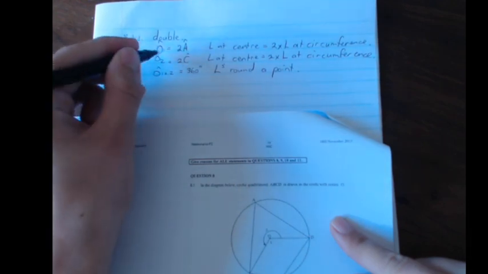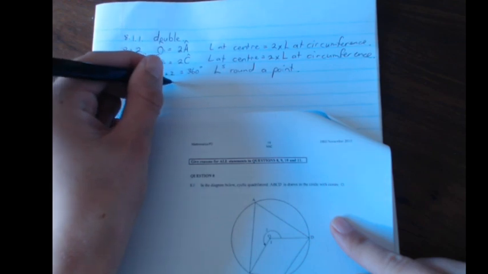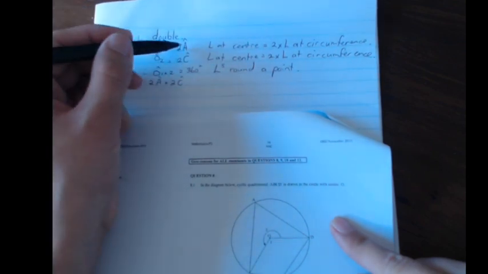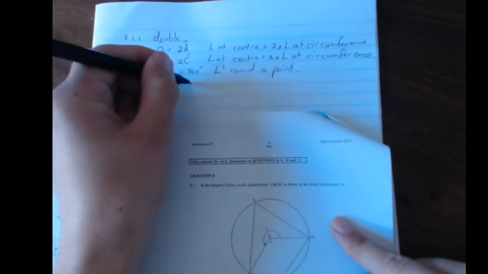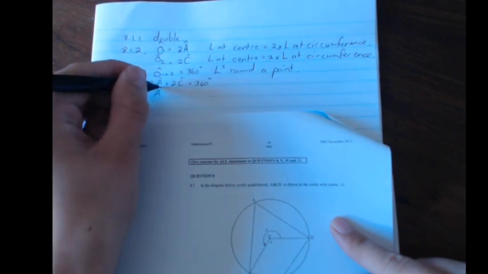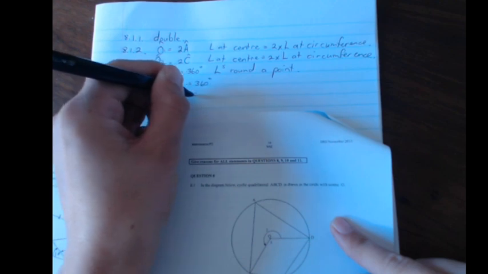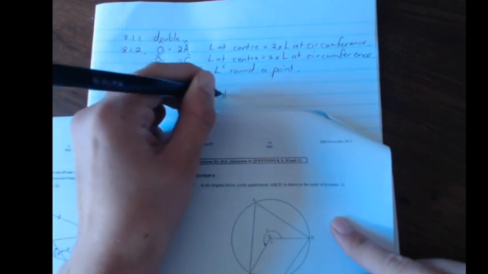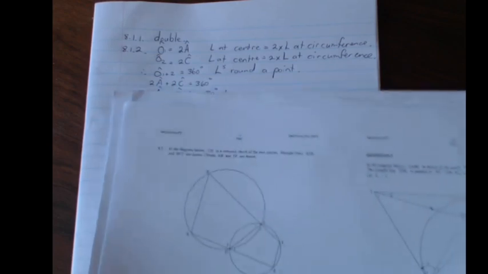And then O1 and O2 together is also 2A and 2C, which is the same thing, 360. And then if I divide every single term by 2, I have that A plus C equals 180. And that's what I wanted to prove here. Alright, so that's question 8. It's an examinable proof.